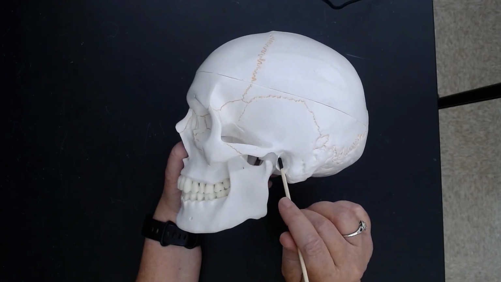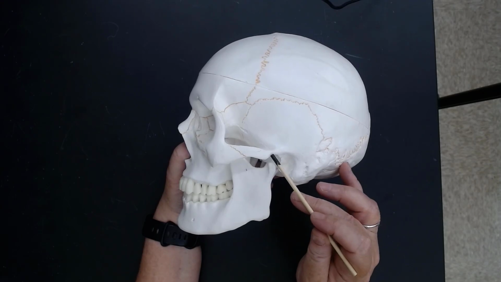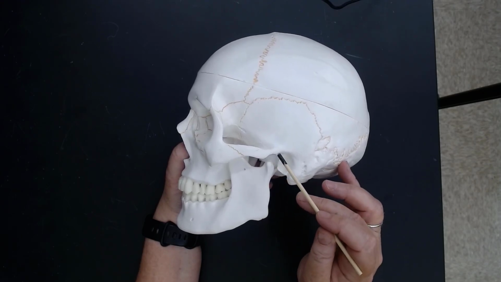Zygomatic process of the temporal bone. External auditory meatus of the temporal bone. And mandibular fossa of the temporal bone.